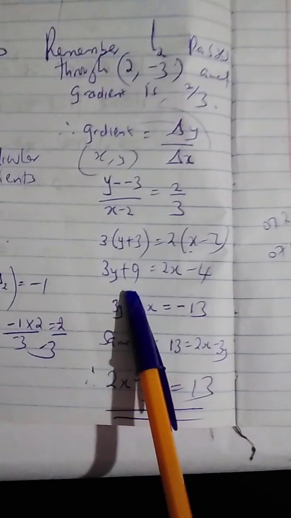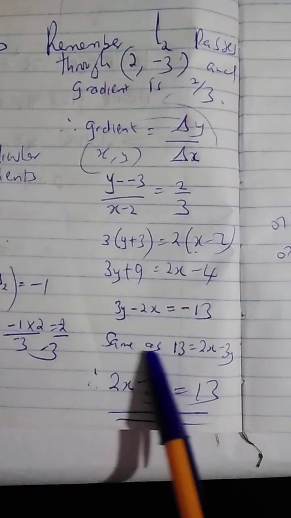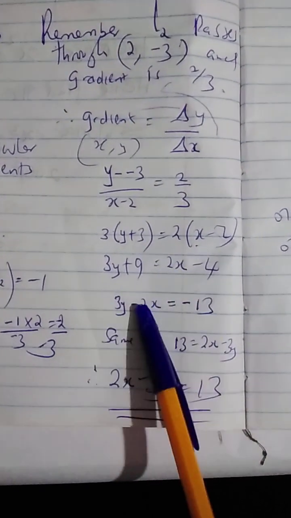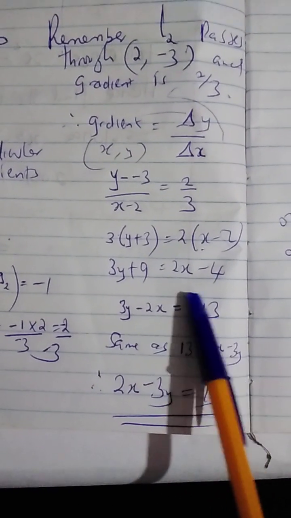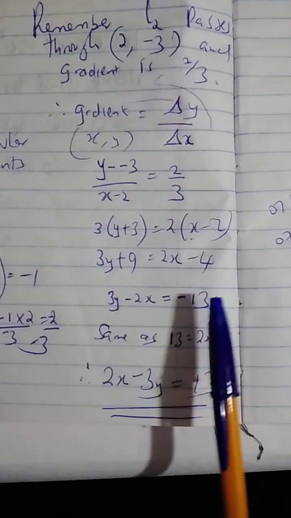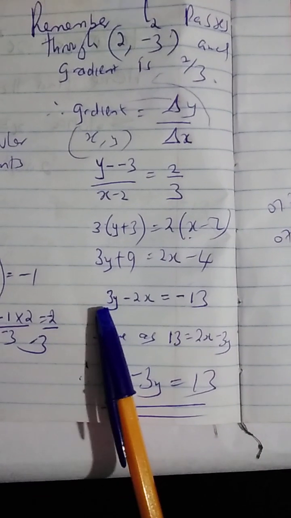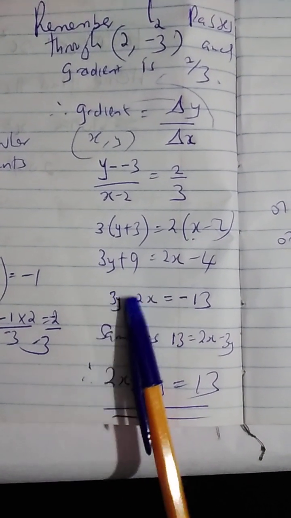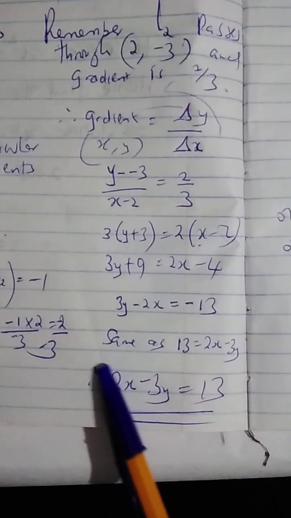Now 3y - 2x = -13. We can multiply both sides by -1. If we multiply both sides by -1, here we'll have 13, and here we'll have -3y + 2x. Now we change the equation.